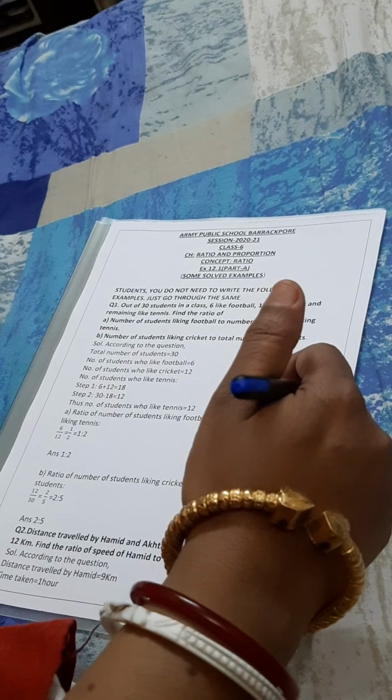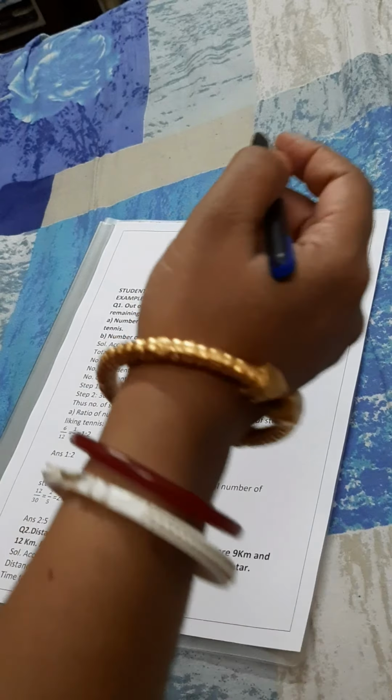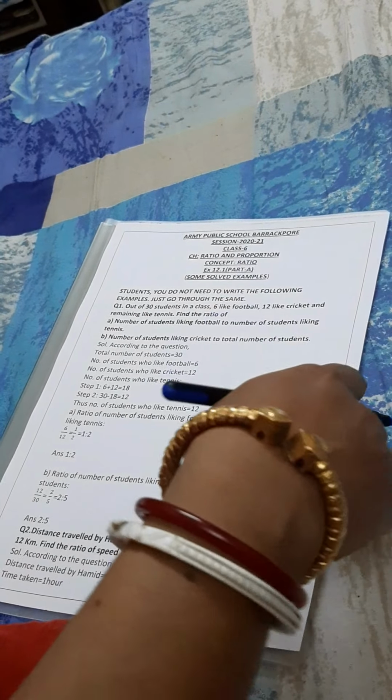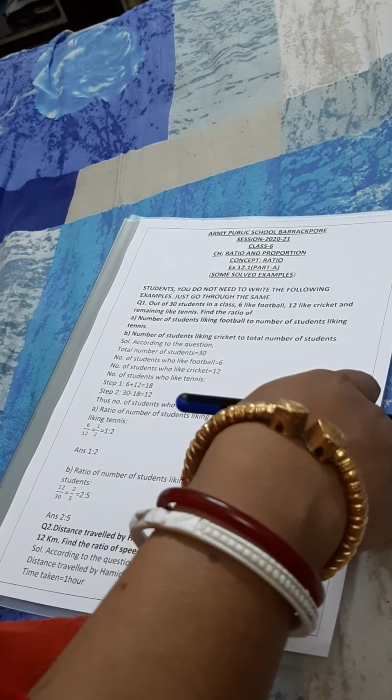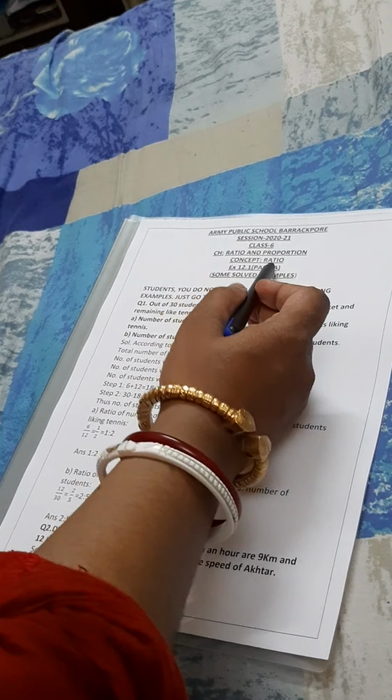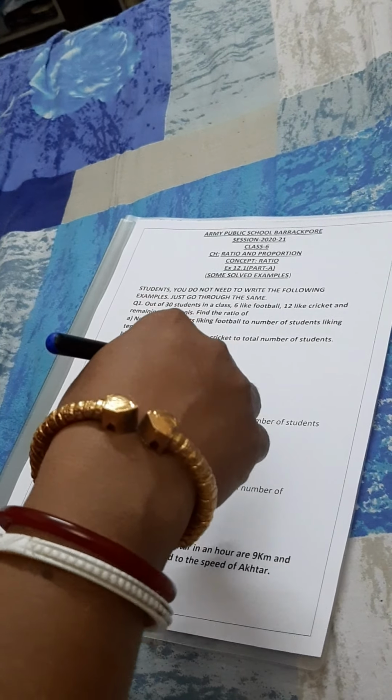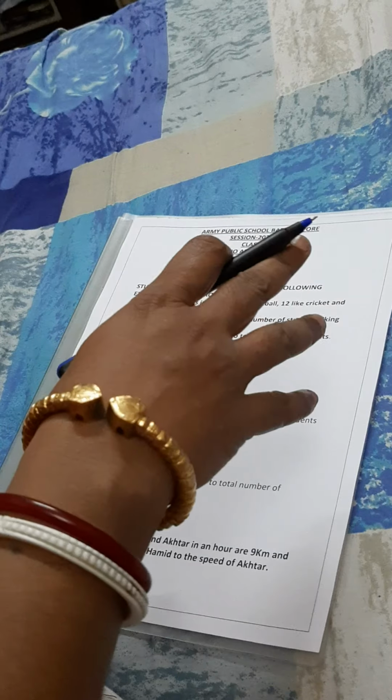Let us be positive. Okay, let us start with the chapter that is ratio and proportion. So we start with the concept that is ratio. By now, I hope you must have gone through the PPT which I uploaded.